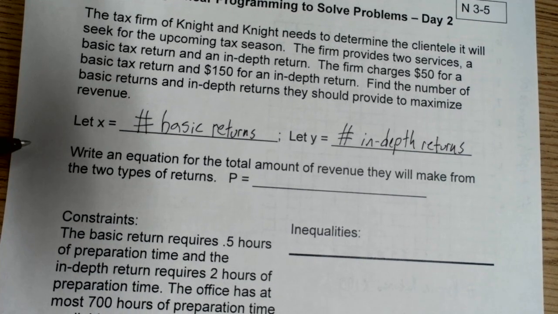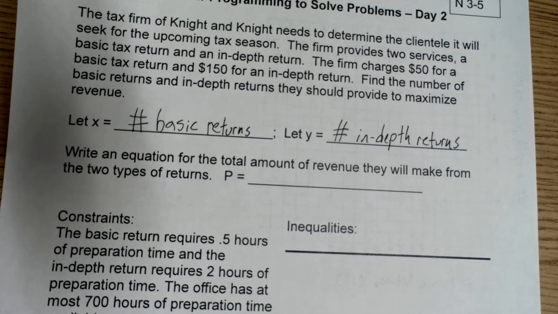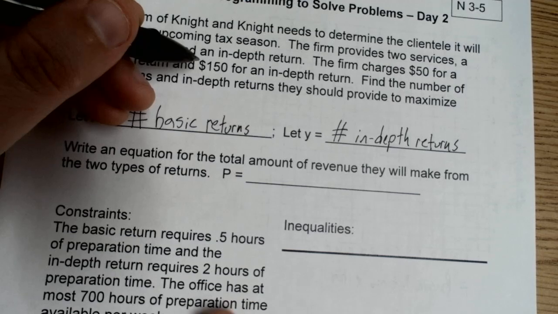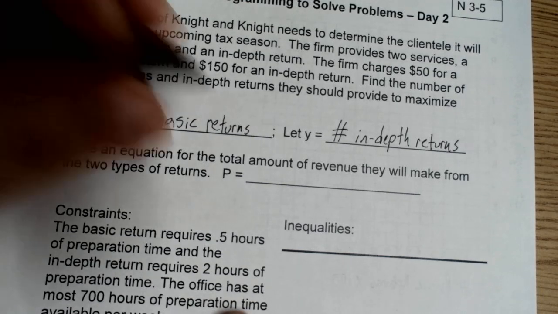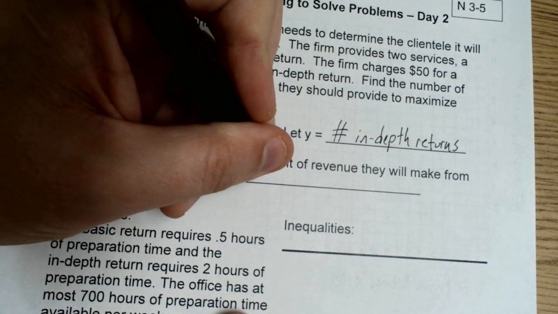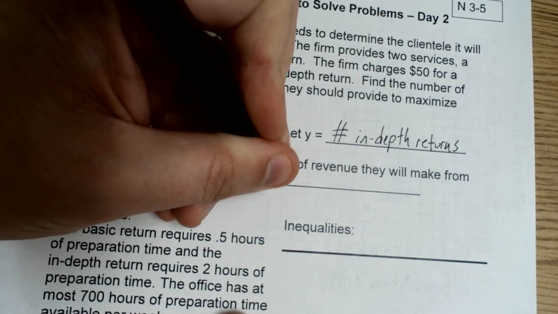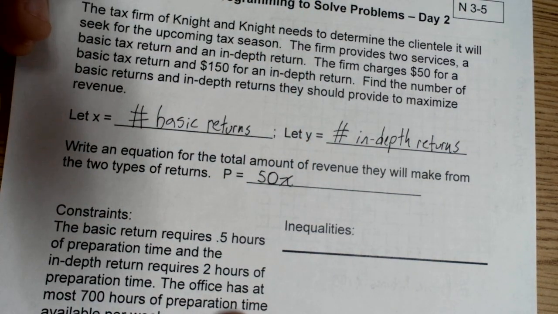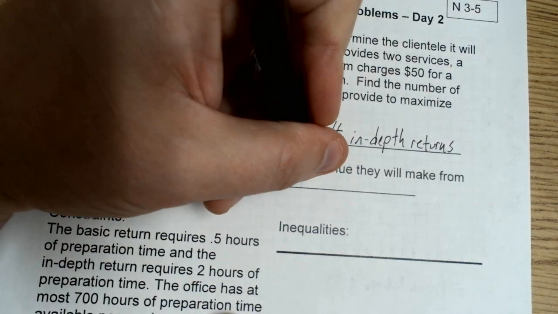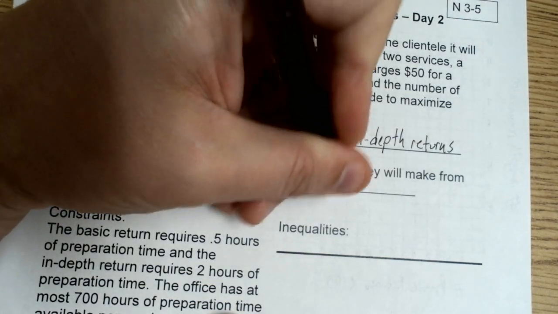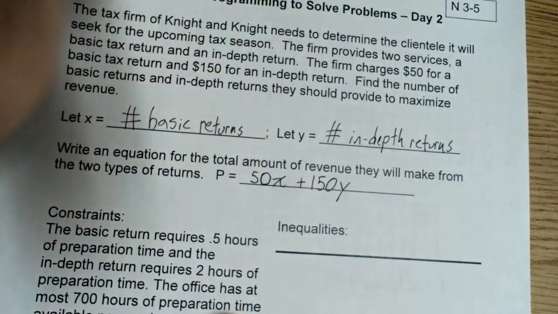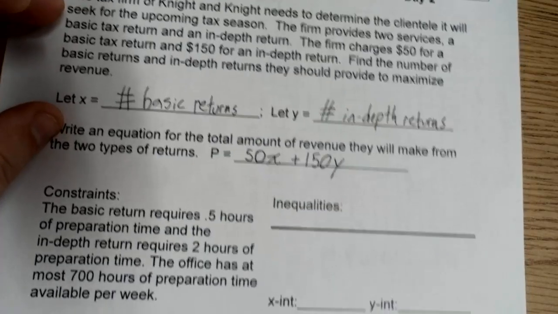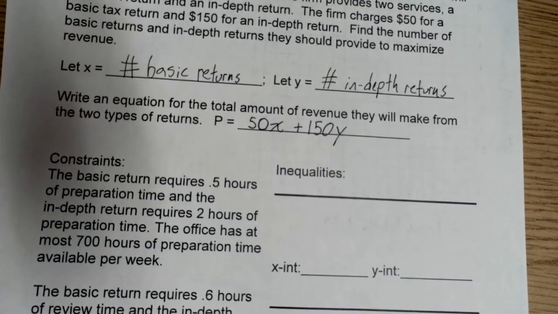So first, we're going to write an equation for the total amount of revenue that they could make. So for every basic return, they're making $50. So we'll do 50 times X, because that's whatever the number of basic returns is that we have, plus 150 times Y, because that'll be the number of those in-depth returns that we have. Then we get into our constraints.